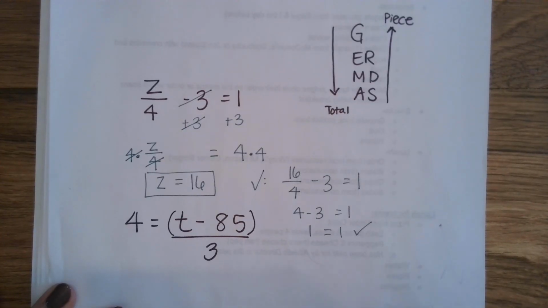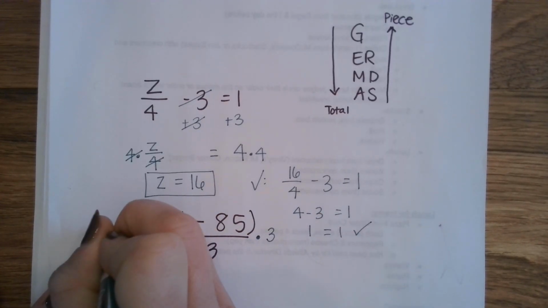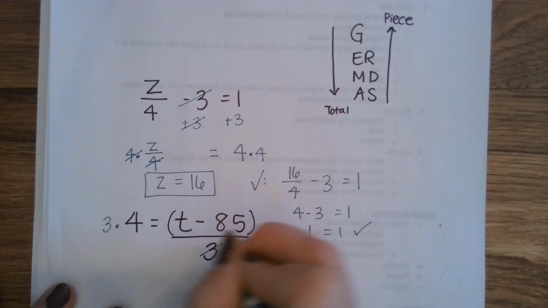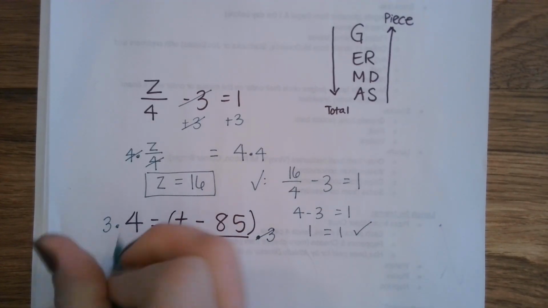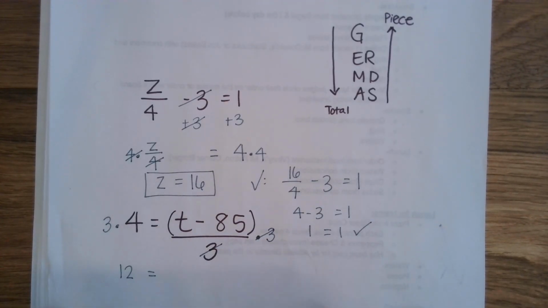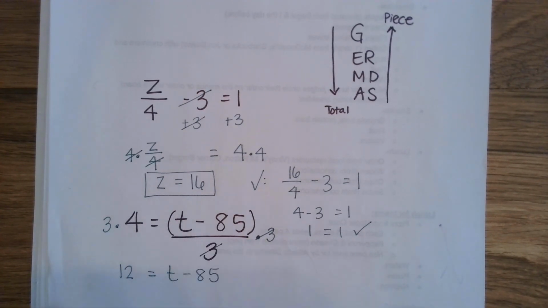So in this case, we've got to get rid of our division of a 3 first. And how we do that is by multiplying. What we do to one side, we do to the other. Those cancel out. And then we can simplify this. So 3 times 4 is 12. And now this fraction is gone. So we just have t minus 85 left over.